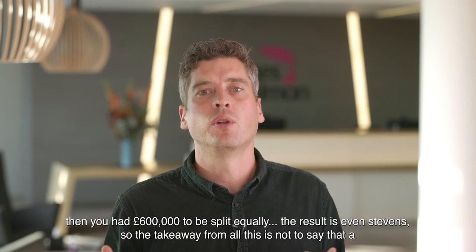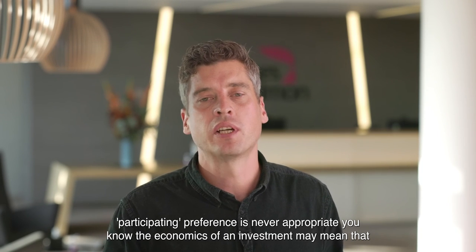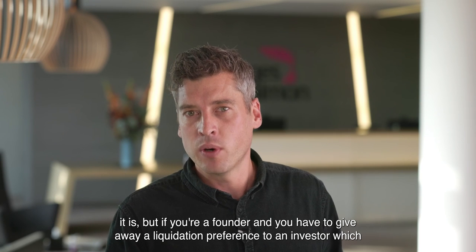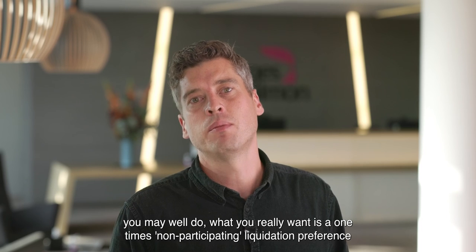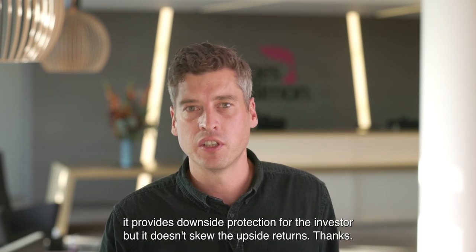So the takeaway from all this is not to say that a participating preference is never appropriate. You know, the economics of an investment may mean that it is. But if you're a founder and you have to give away a liquidation preference to an investor, which you may well do, what you really want is a 1 times non-participating liquidation preference. It provides downside protection for the investor, but it doesn't skew the upside returns.